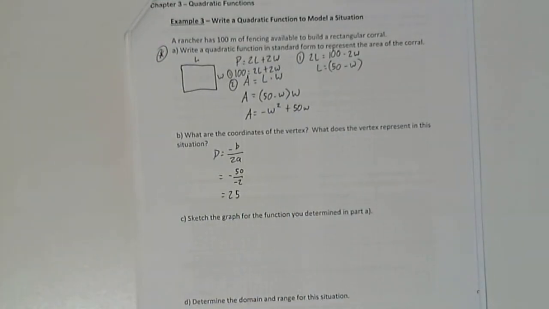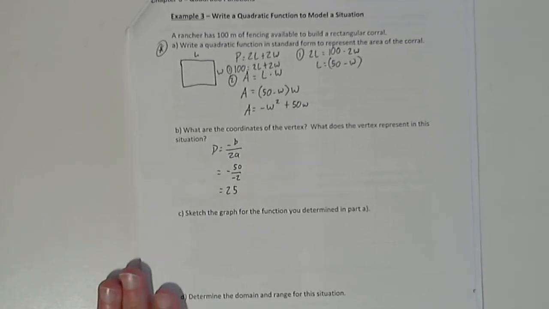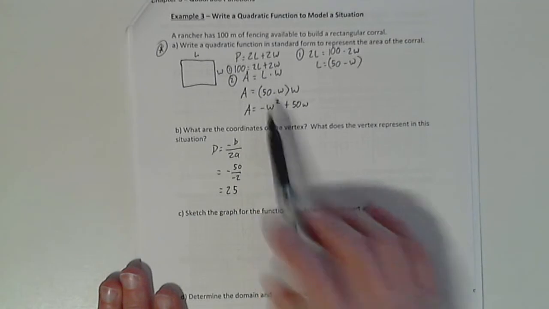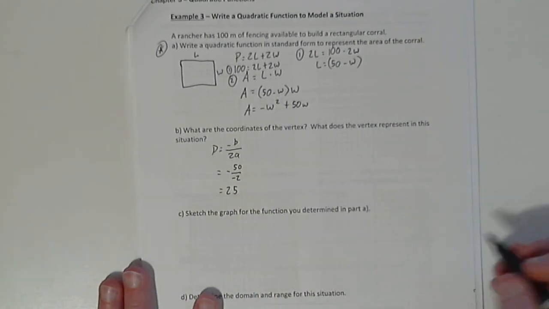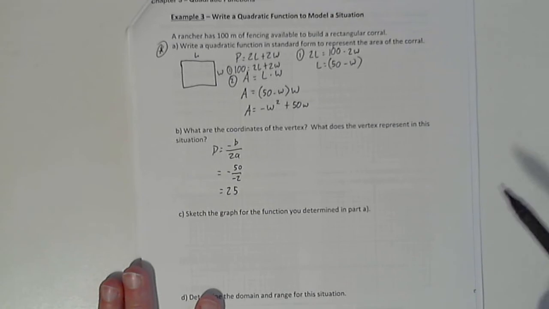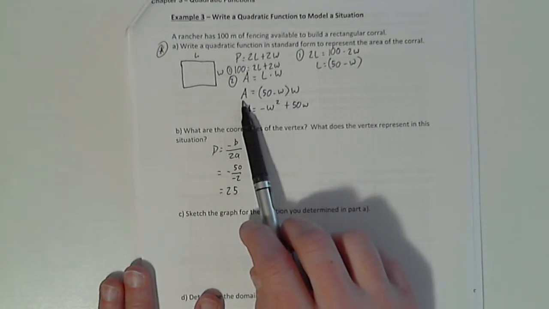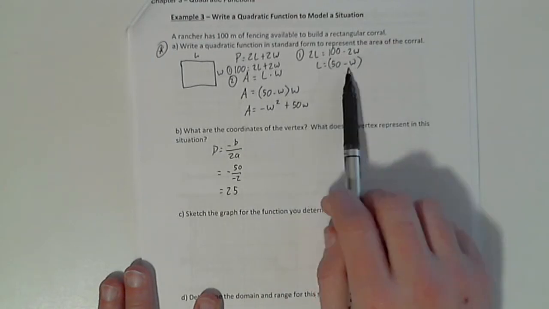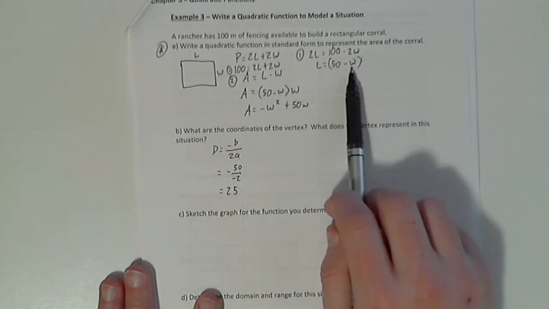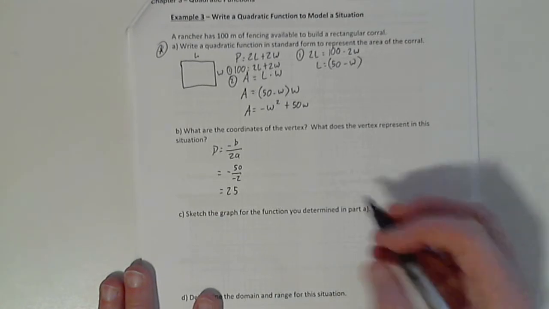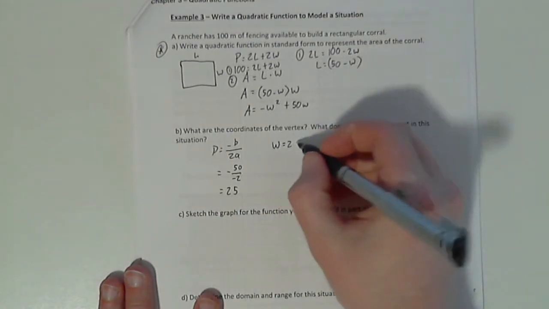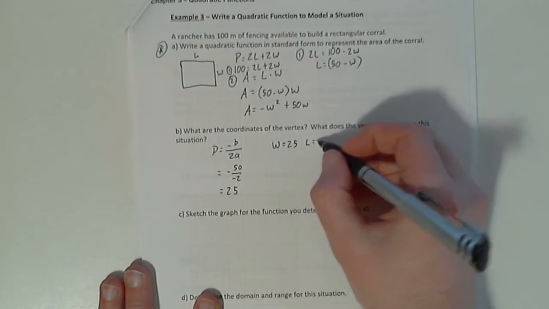The best possible p-value or x value of the vertex, in this case x is width, is going to be 25. You sub that into the equation. Which equation do you sub it into? You could solve for the area here, but we're actually trying to find what the length is now, right? So you could solve that into this one right here. 50 minus 25 is 25, so the length is going to be 25. So width is equal to 25, and length is going to equal 25.